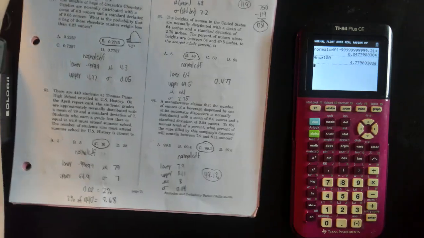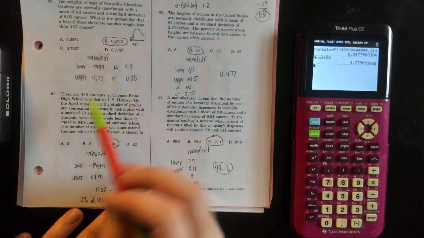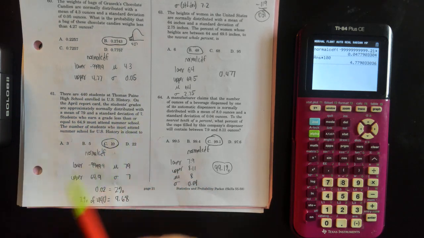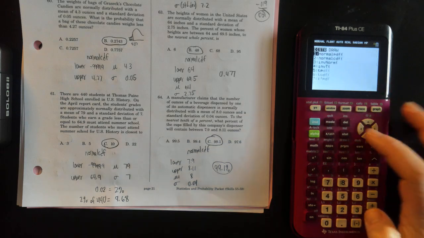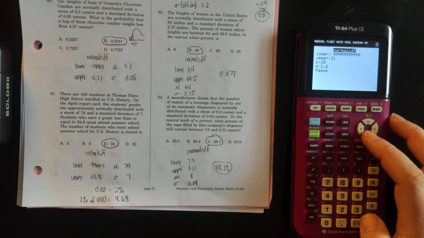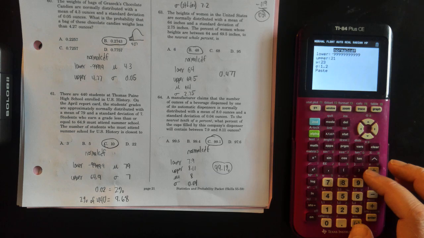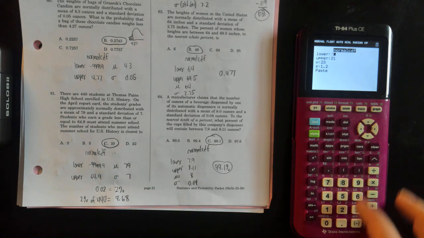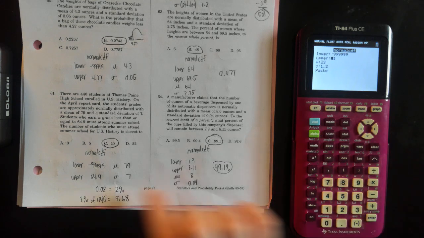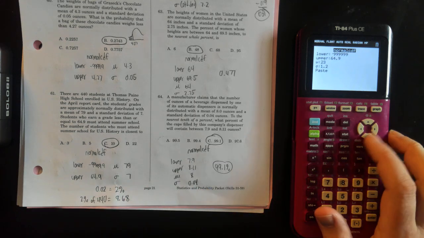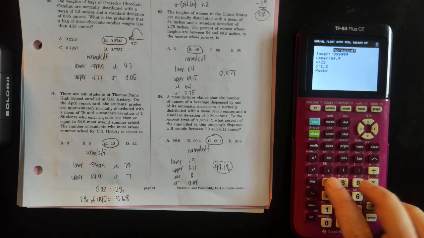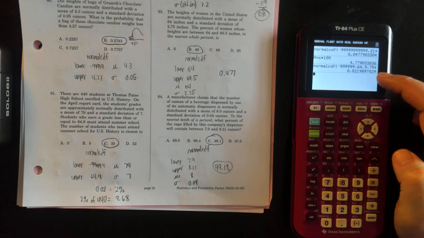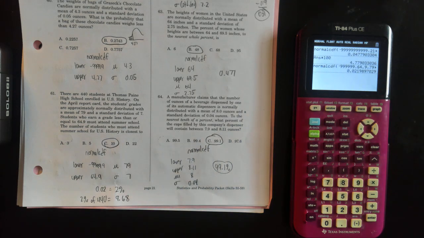Now question 61 is a little different. 440 students. Our mean is 79. Our standard deviation is 7. I'll do this one. Remember, always CDF, never PDF. No PDFs in school. So our low is negative 9999999 still. Our upper is 64.9. Our mean is 79, and our standard deviation is 7. So in this question, we get 0.02.